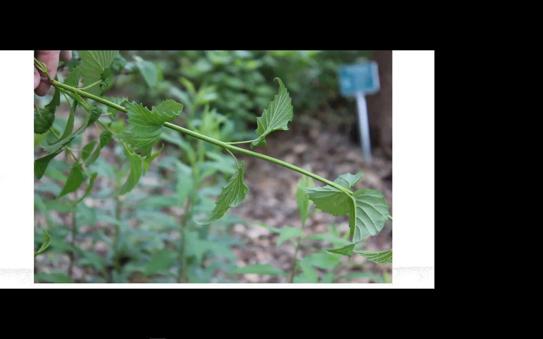So all of that green tissue is the new shoot that grew from where my fingers are down all the way off the picture. And as you can see along the way, it made new leaves. And at the end of that shoot, there will be a bud called the terminal bud.